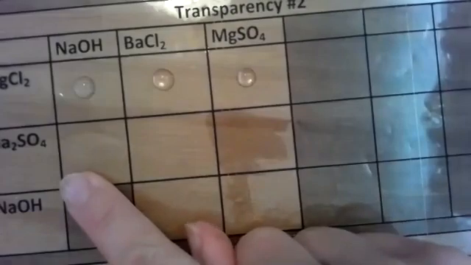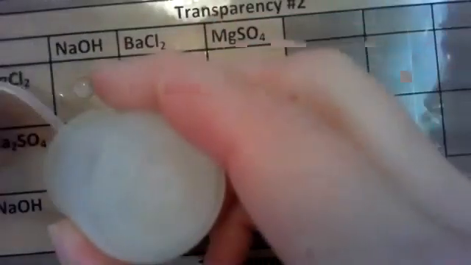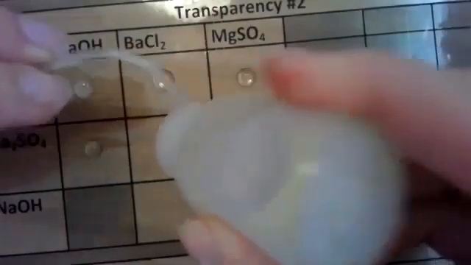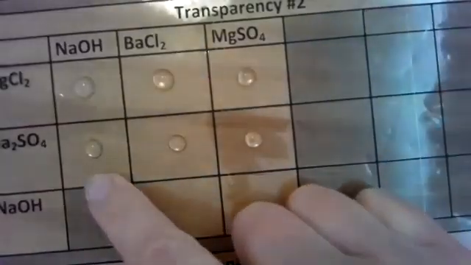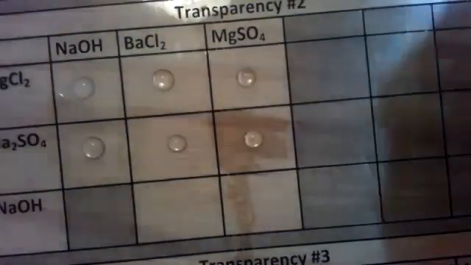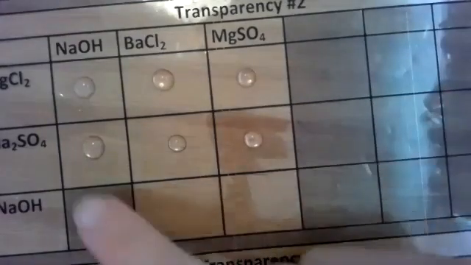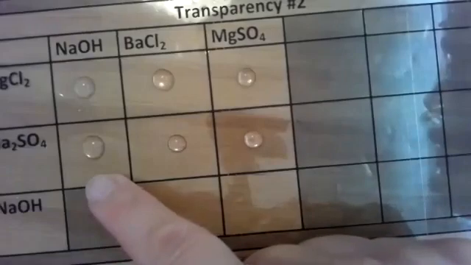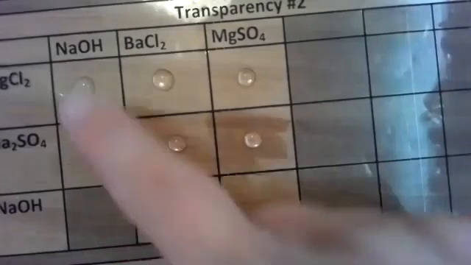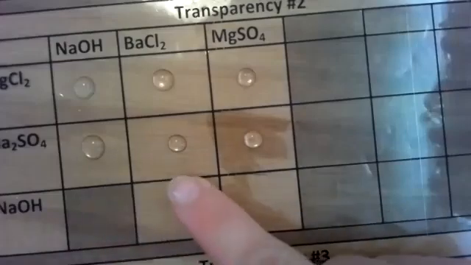So let's do sodium sulfate now. I'm going to drop that in all the cells so I can see the reaction, if any. And let's put the sodium hydroxide with sodium sulfate. So sodium hydroxide and sodium sulfate, I don't have a reaction, and I don't think there's a box for it either. That was just a reaction because of the way it was set up, but there wasn't actually a box on the transparency on table 1.